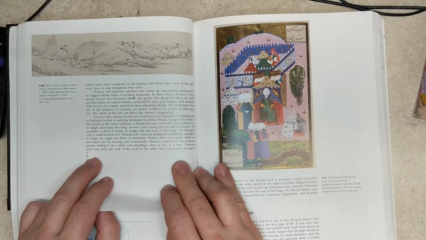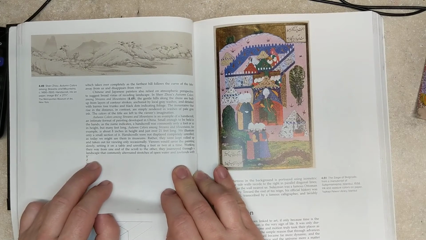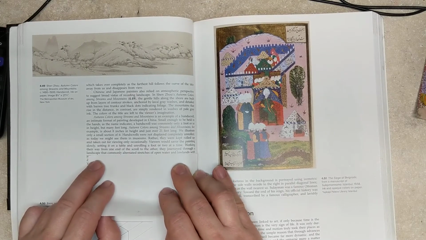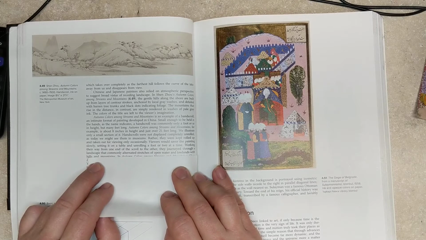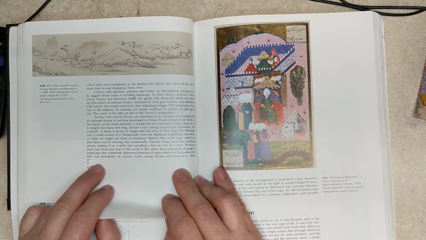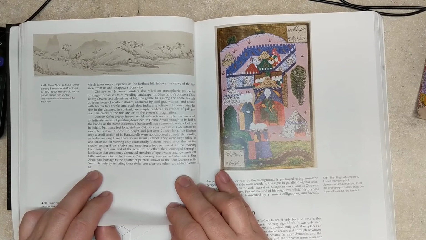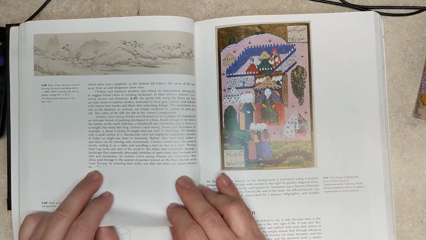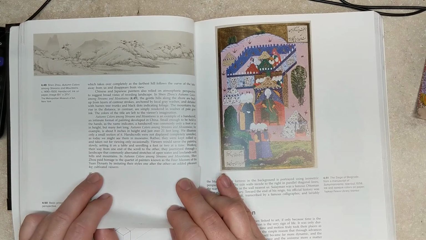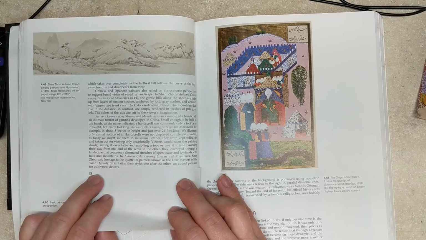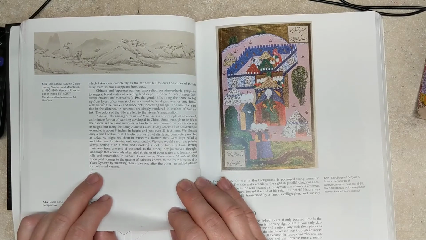Working their way from one end of the scroll to the other, they journeyed through a landscape that commonly alternated stretches of open water and lowlands with hills and mountains. In Autumn Colors Among Streams and Mountains, the artist paid homage to the quartet of painters known as the Four Masters of the Yuan dynasty by imitating their styles one after the other, adding pleasure for cultivated viewers.